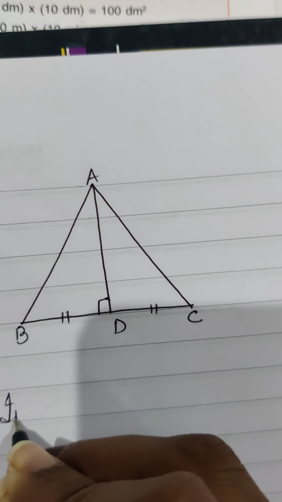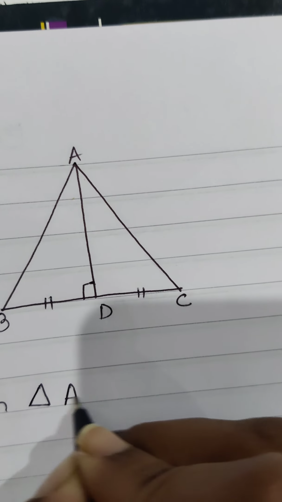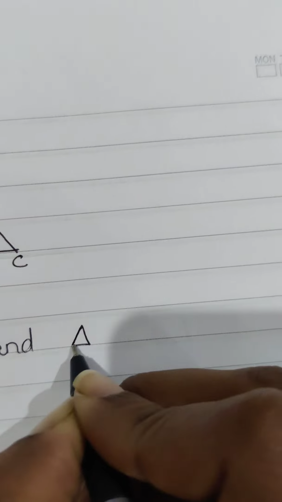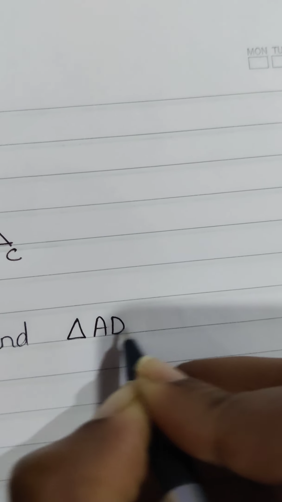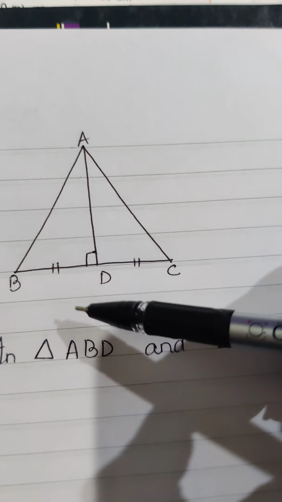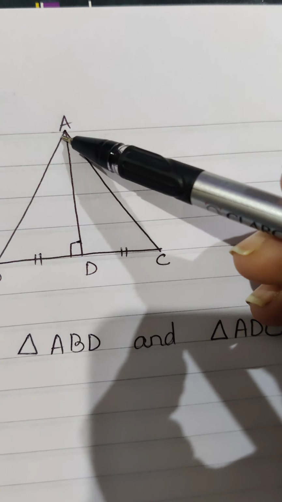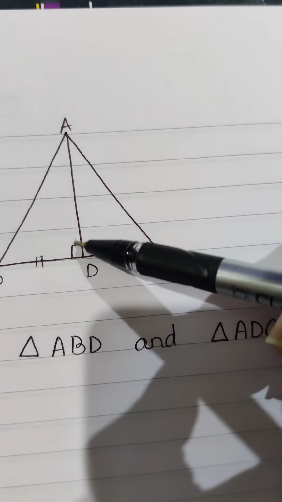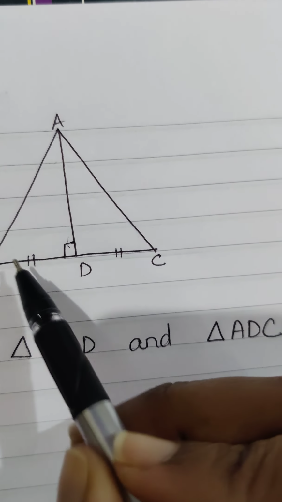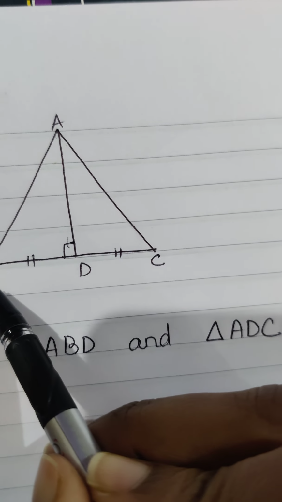First of all, in triangle ABD and triangle ADC. Okay. Now, first of all, before going to the sum, if you see it properly, this AD is a perpendicular. Alright, so if this side it is 90 degrees, that is, we are talking about angle BDA.